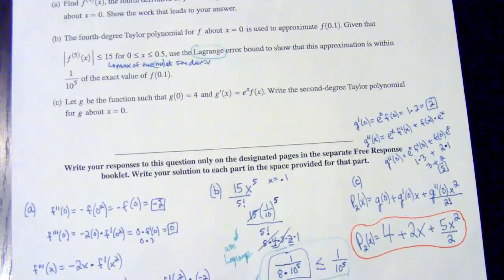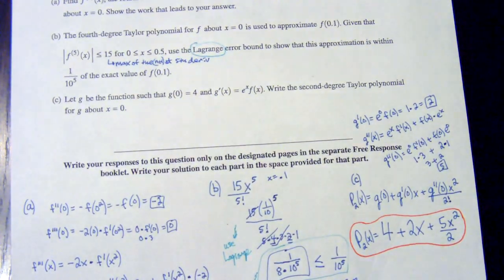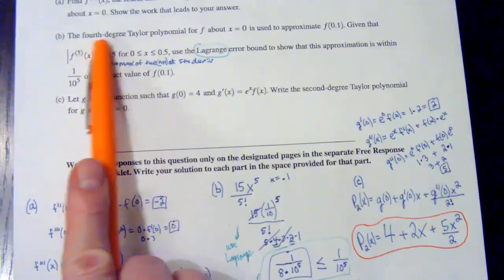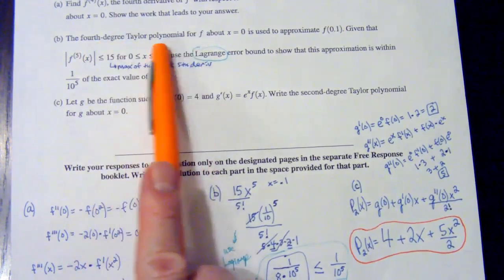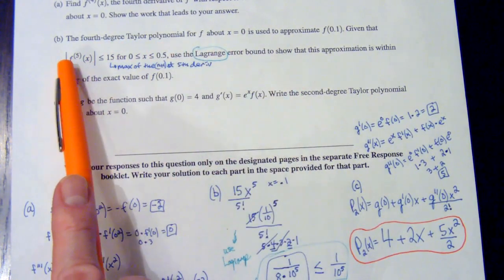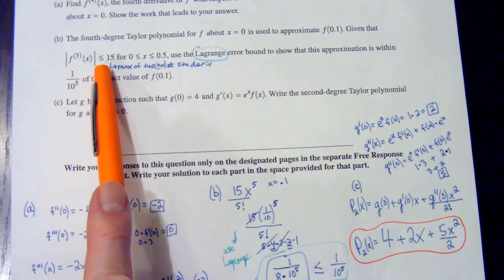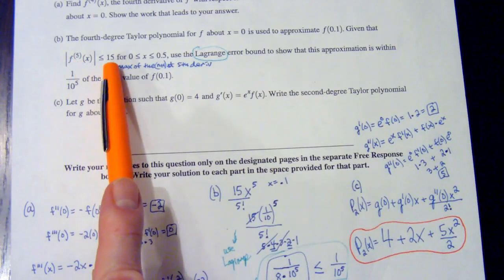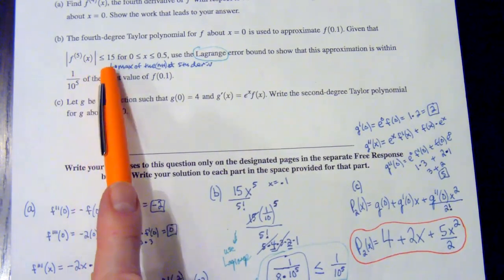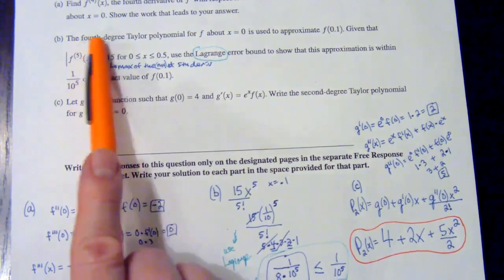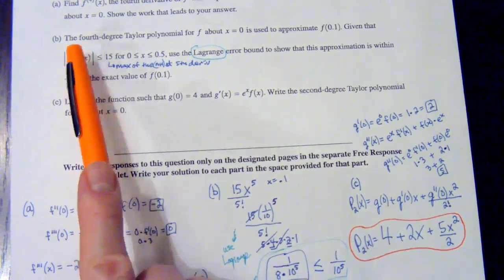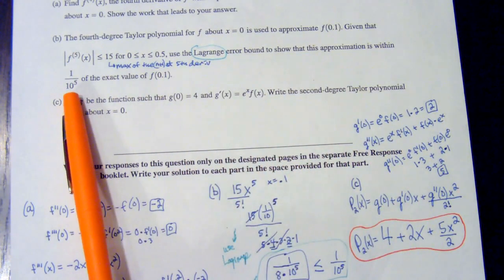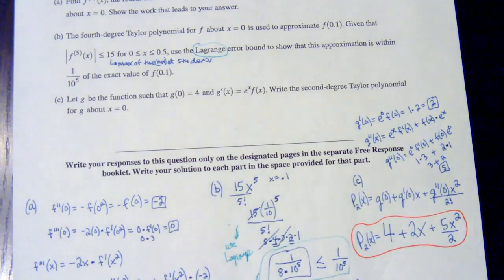All right, brings us to part B, our friend Lagrange error bound. Okay, so I see Lagrange error bound, and we're using the fourth degree. So technically n is equal to 4, the fourth degree Taylor polynomial. And then it says the absolute value of the fifth derivative is less than or equal to 15, which means the highest that fifth derivative is going to be 15. They're telling us what the maximum of that fifth derivative is, given that we're working with the fourth degree Taylor polynomial, right? So it says use Lagrange error bound to show if this approximation is within that of the exact value. So they're talking about an error involved.